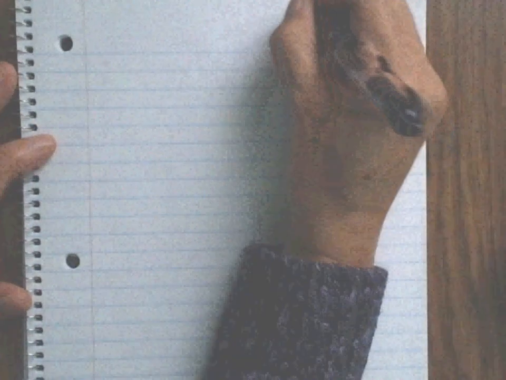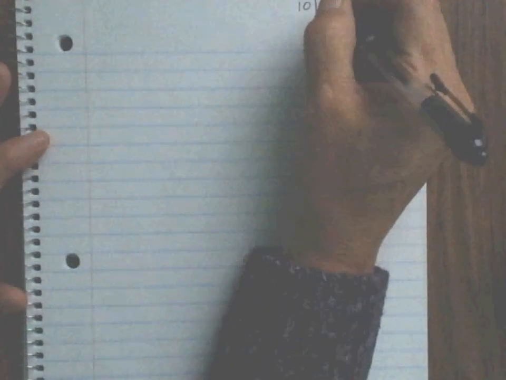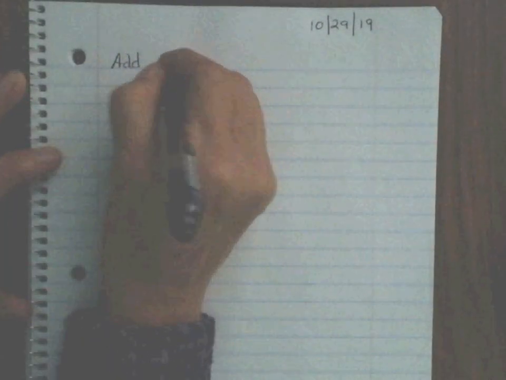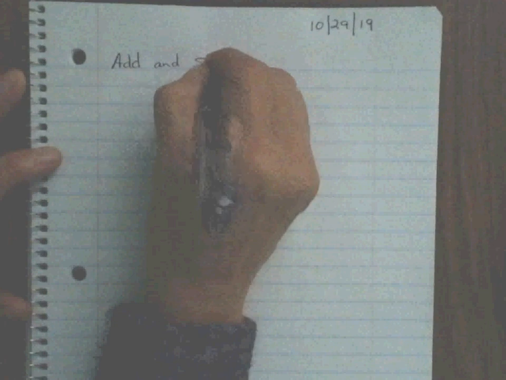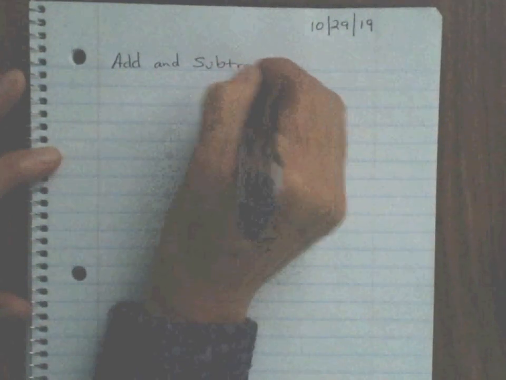Okay, we're going to add another little piece here to the adding and subtraction of fractions. We're going to add and subtract mixed numbers.